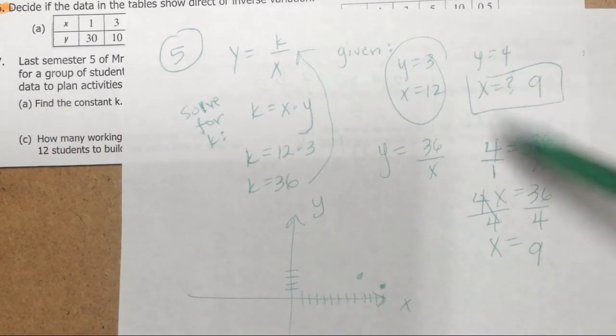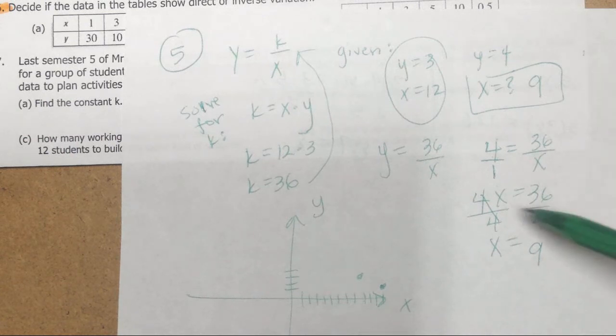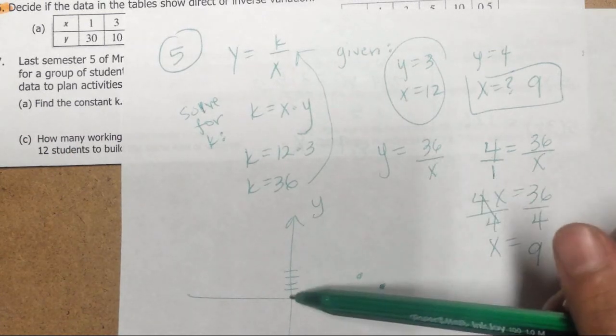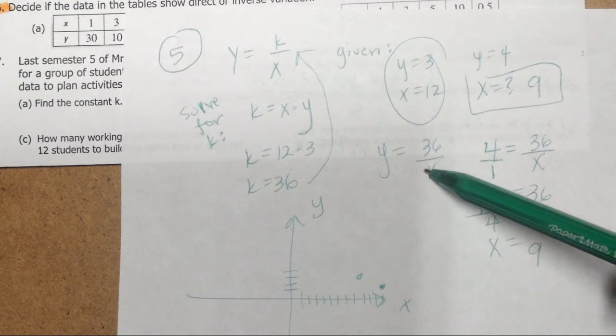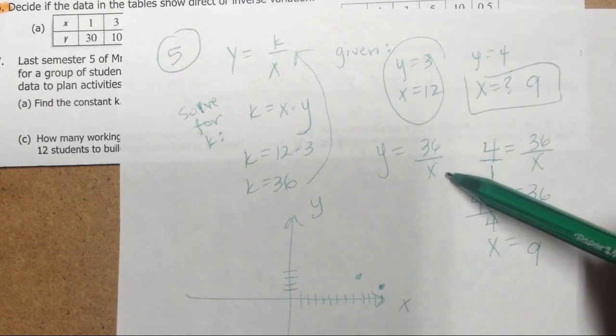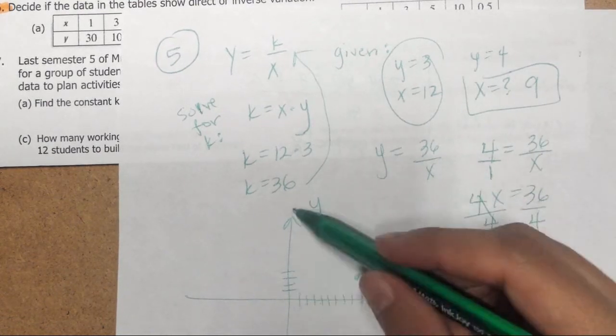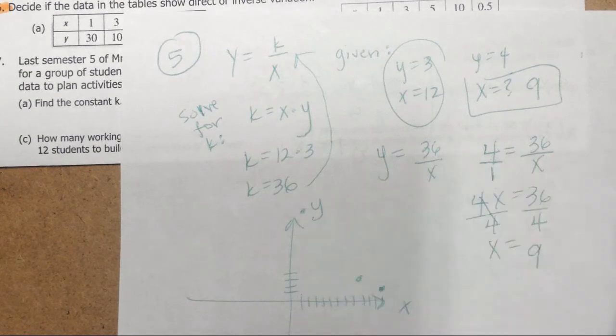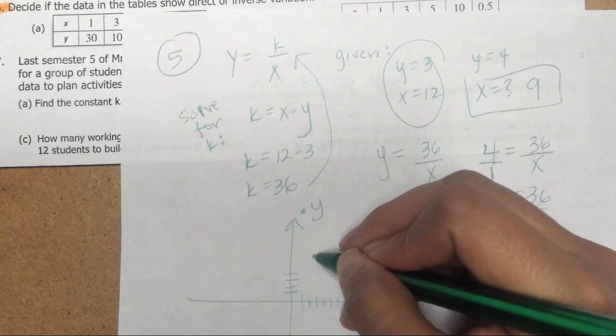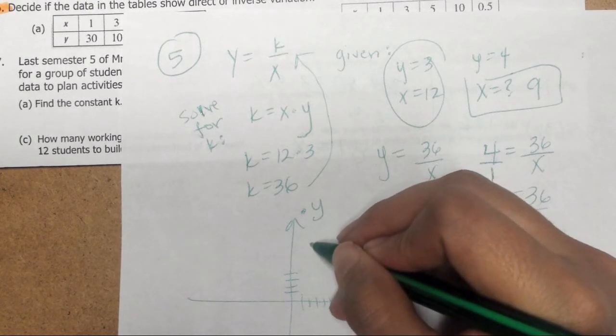Right? And so if I plug in 0 here, let's see. Here's my equation, right? 0 is undefined, right? So that makes sense, because 0 under the line is undefined. But if I plug in 1, you're going to get 36. That's way up here. If I plug in 2, 36 divided by 2 is 18. So that's like halfway.